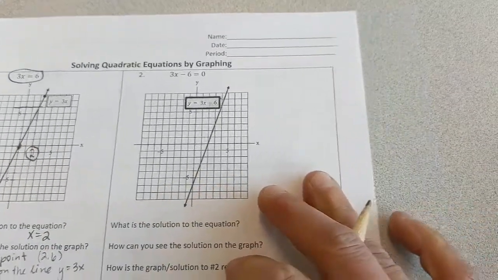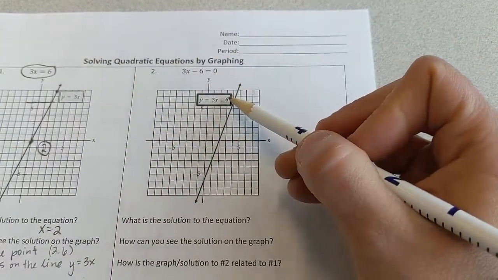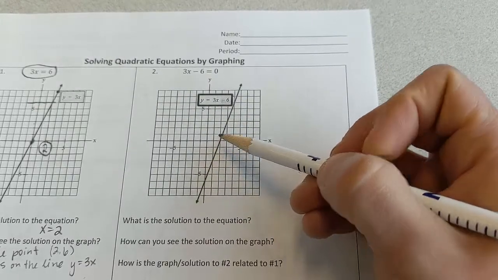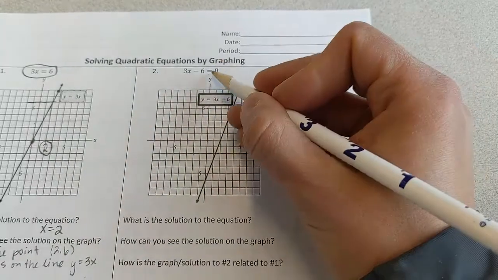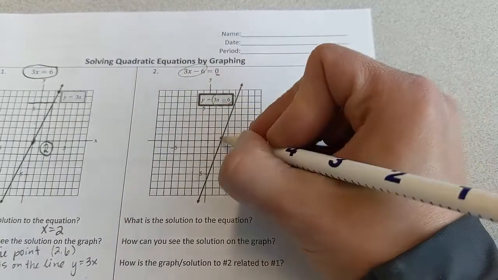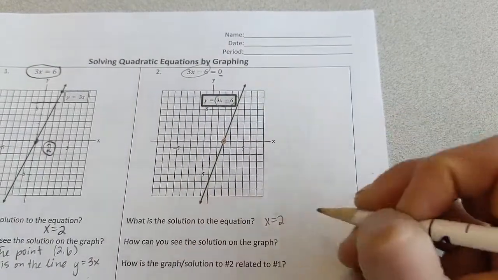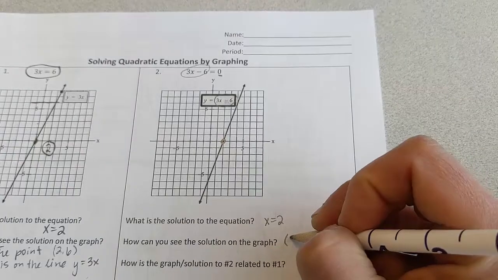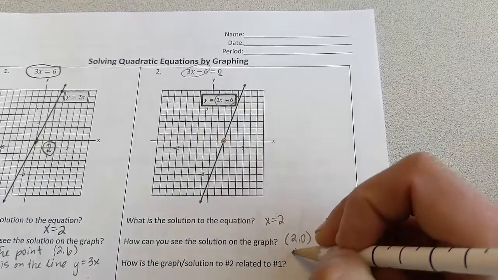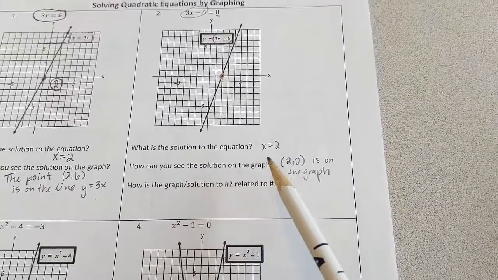Okay, so now let's look at this equation: 3x minus 6 equals 0. Now we've graphed 3x minus 6. We started at negative 6 here, and up 3 over 1, up 3 over 1. What's the solution to this equation? In other words, when is 3x minus 6 equal to 0? When is the y value 0? Well, that's right here. It's when x equals 2. And for the same reason, (2, 0) is on the graph.